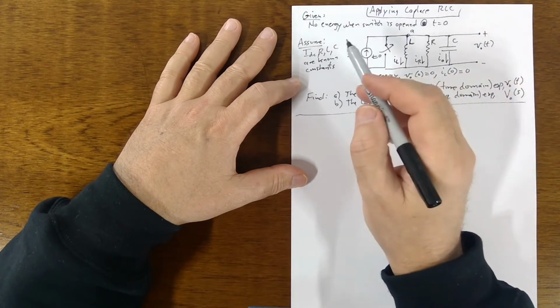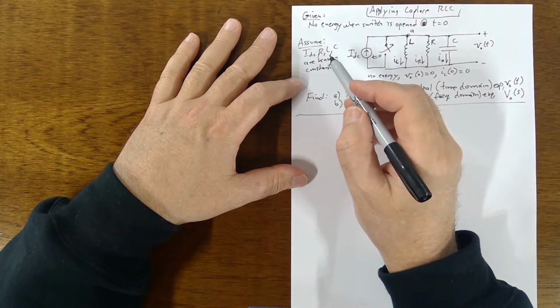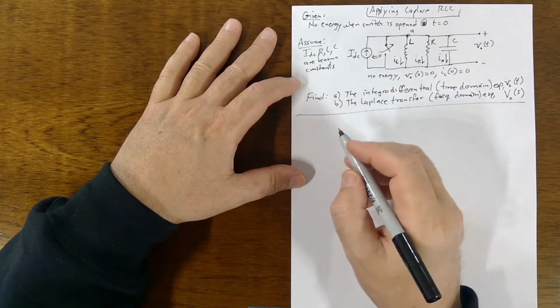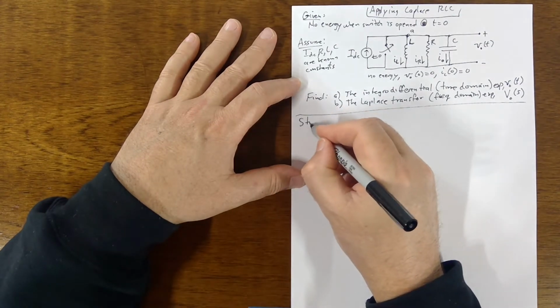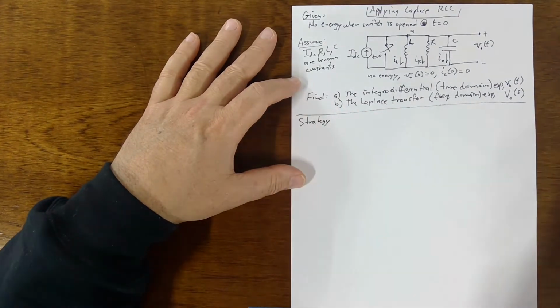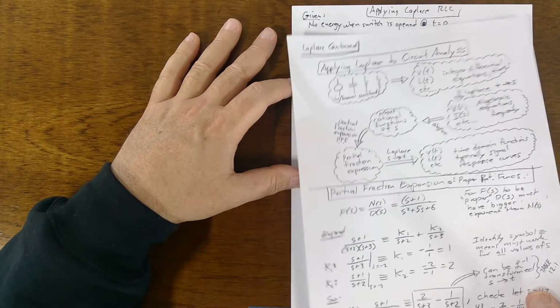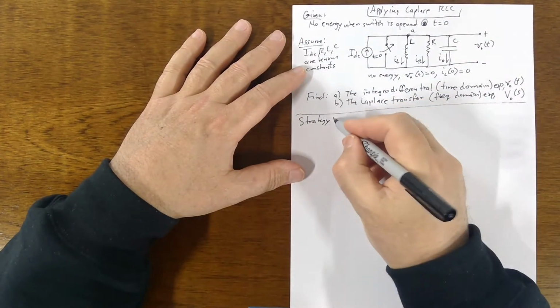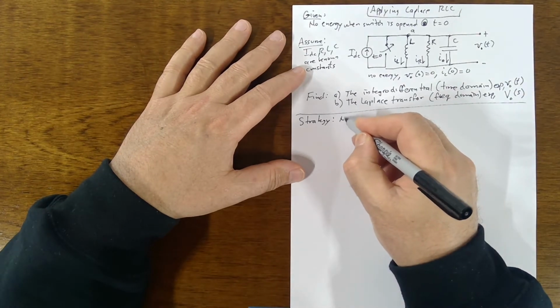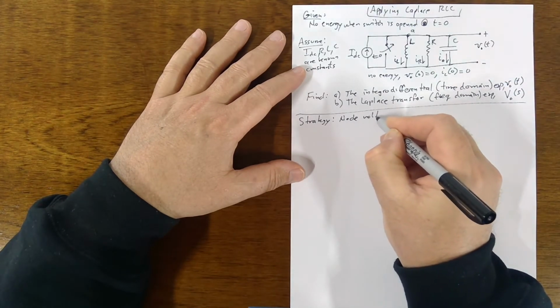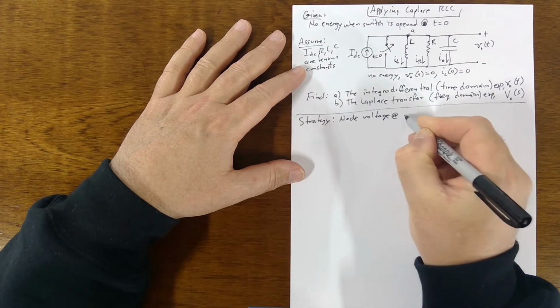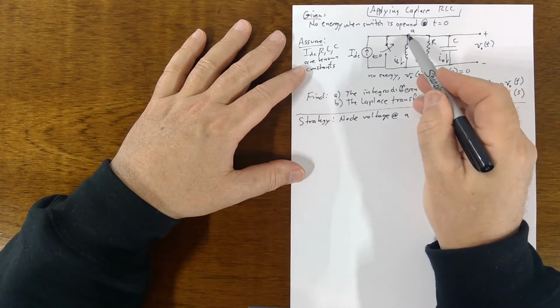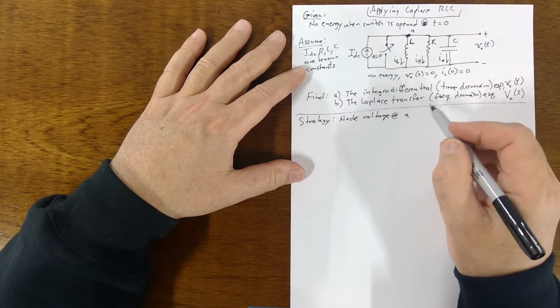The equations will break. So here's what we're going to do. We're going to follow this strategy. We're going to use node voltage at node A, this node here, and write a node voltage equation.